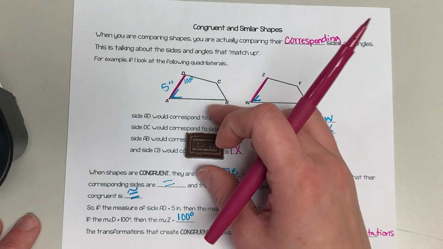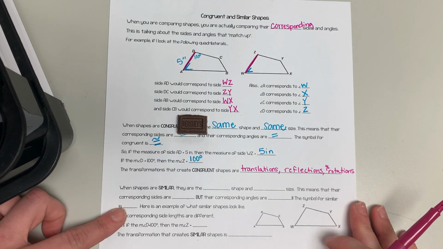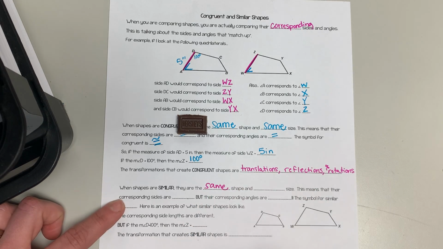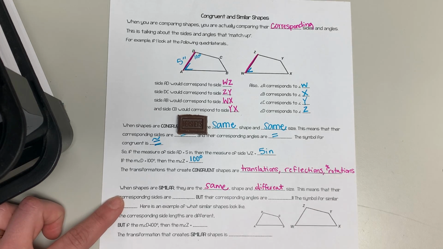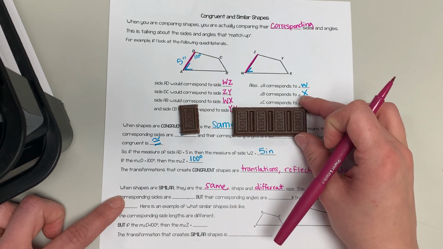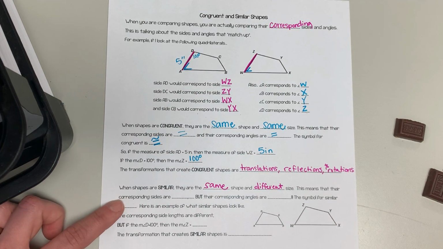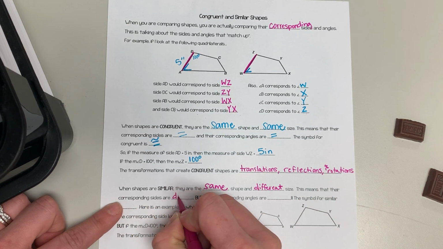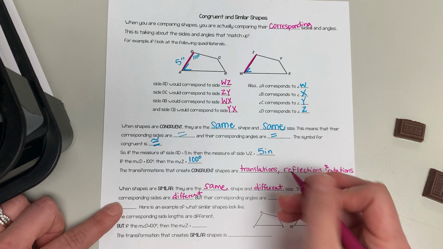Now, let's move on to similar. What does similar mean? Similar is when you have the same shape, but a different size. So take this Hershey bar. Are these the same shape? Yes, they are. But they're bigger sizes, right? Same shape, different size. This means that their corresponding sides are different, but their corresponding angles are equal.